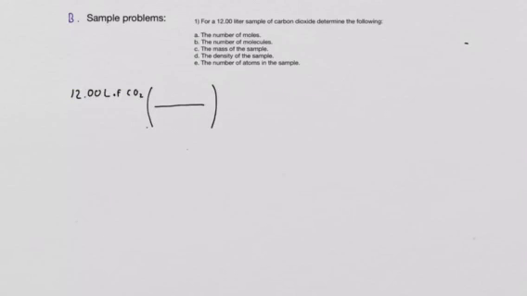So the first step would be to convert this into moles, and then we can get the answer for all the other questions. So just starting off, we would know that if we're going to go from liters to moles, we're going to divide by the volume of 1 mole of a gas. So we're assuming all of this, by the way, is at STP. It should have been put in the question. That's my mistake. So we'd have 22.4 liters is 1 mole of CO2.